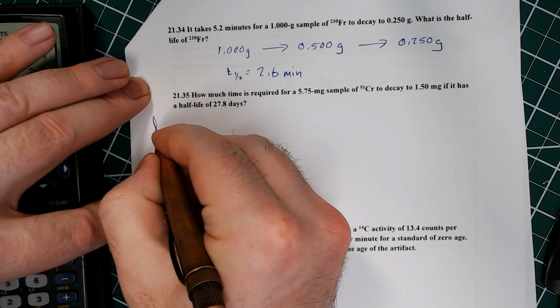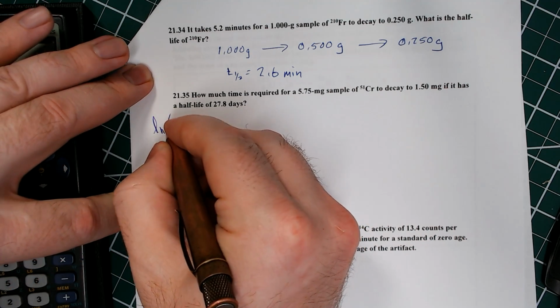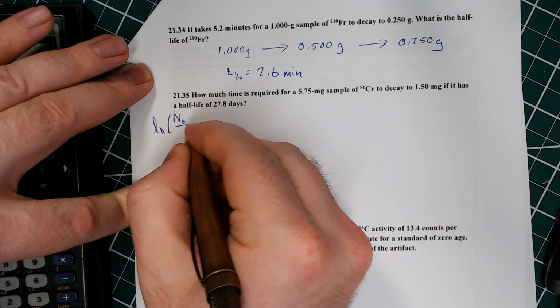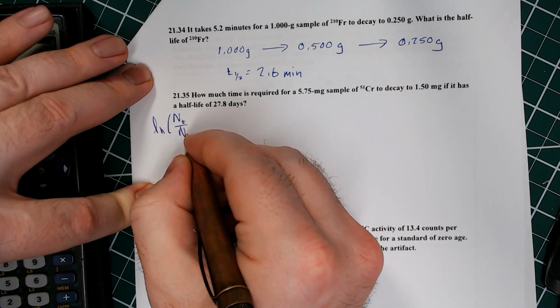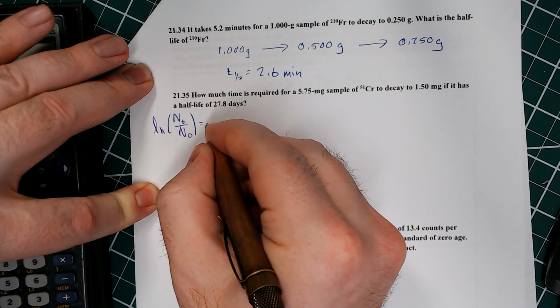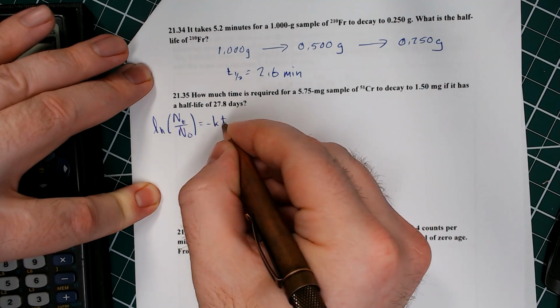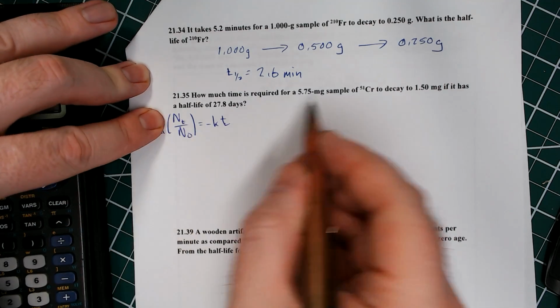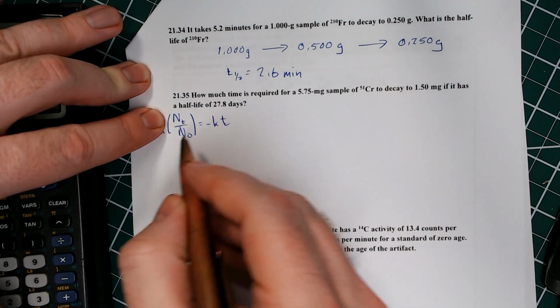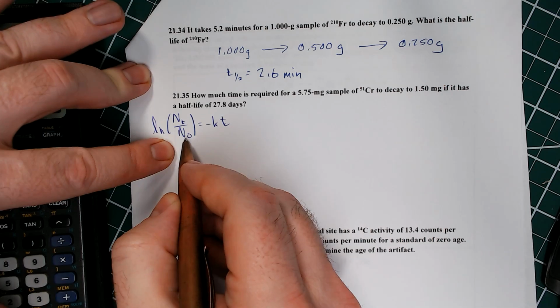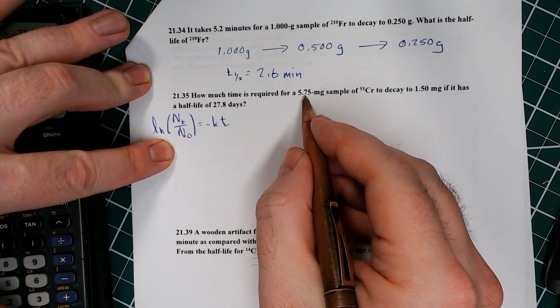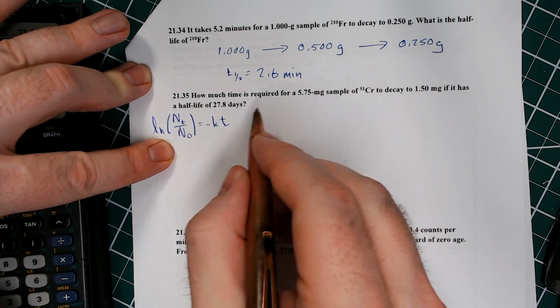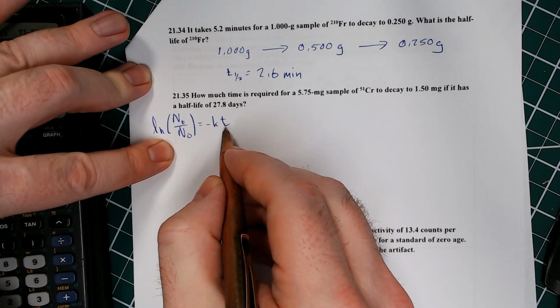And so the natural log of the amount at time t over the amount at time 0 is equal to negative kt. And we have the amount at time t, which is the 1.50. We have the amount at time 0, which is the 5.75. And we're trying to solve for t.